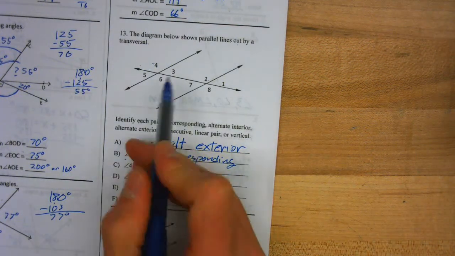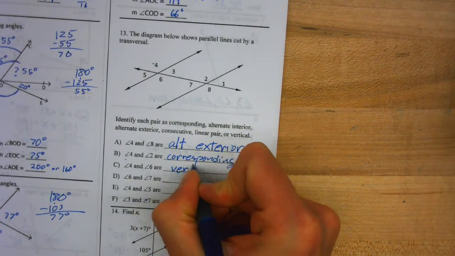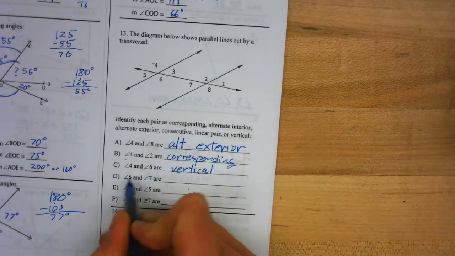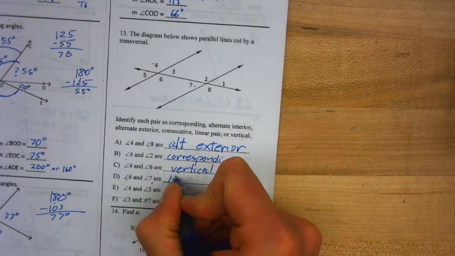4 and 6 are vertical angles. They're across from each other. 6 and 7 are a linear pair.